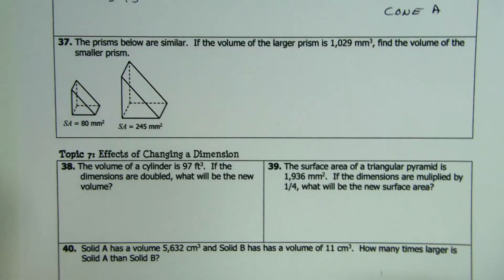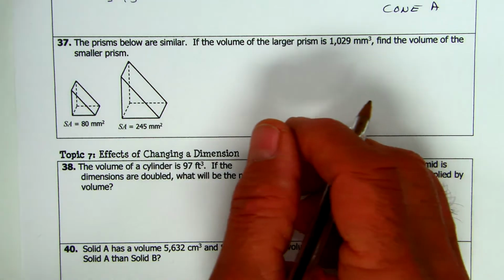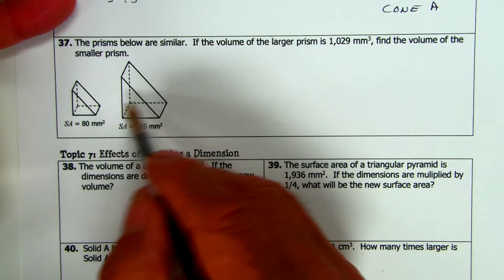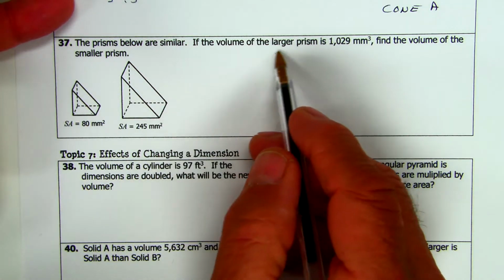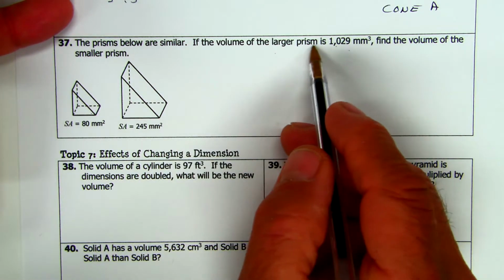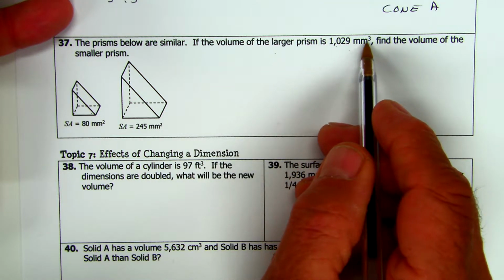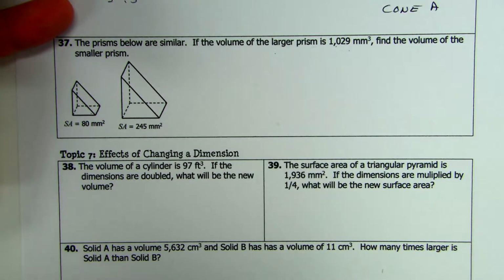Now let's look at the next one. So here we have these prisms below are similar. If the volume of the larger prism is 1,029 cubic millimeters, find the volume of the smaller prism. Well, let's see.